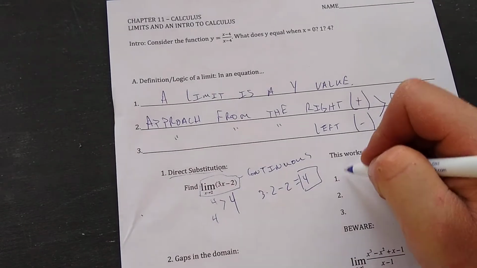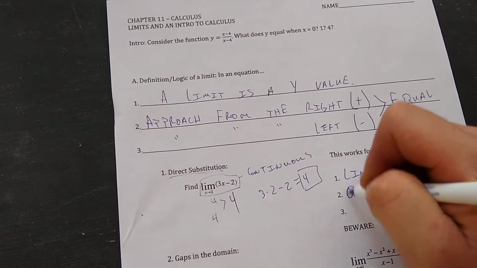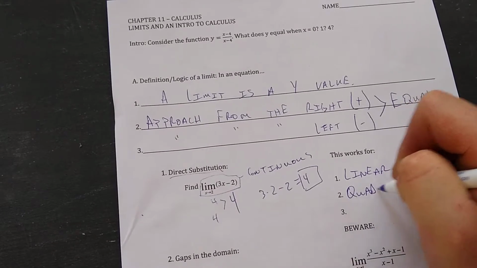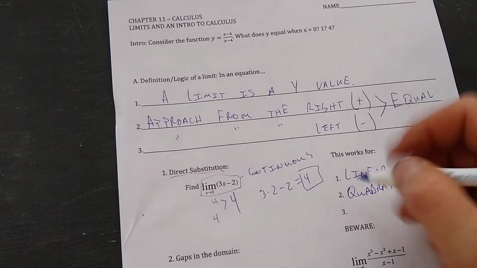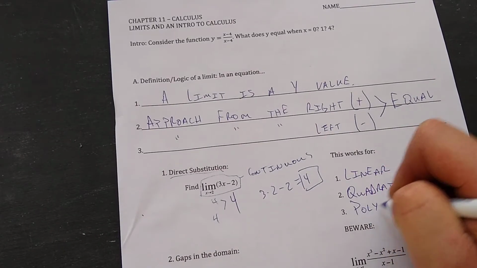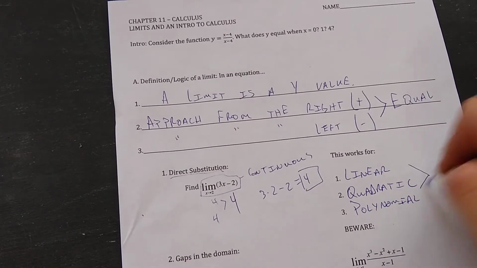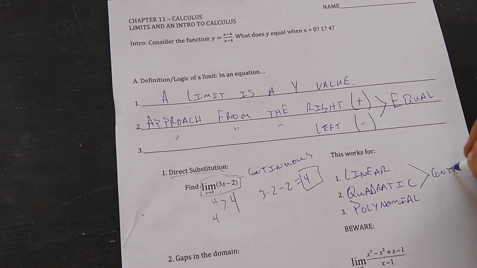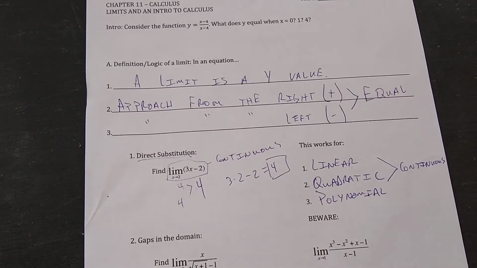This works for anything linear, anything quadratic, or even more specifically, anything that's a polynomial. What all these graphs have in common is that they're continuous. Graphs that have no breaks in them, no holes.